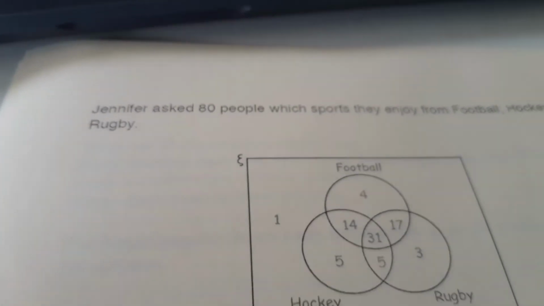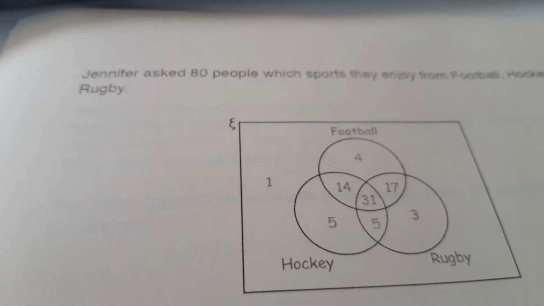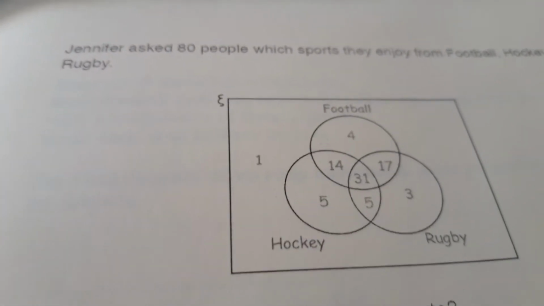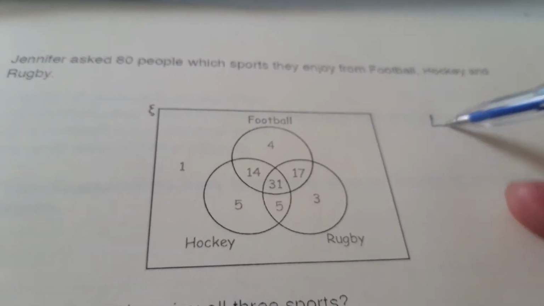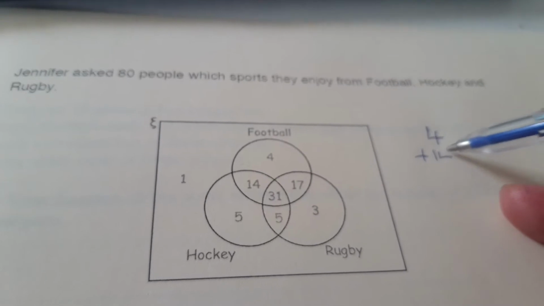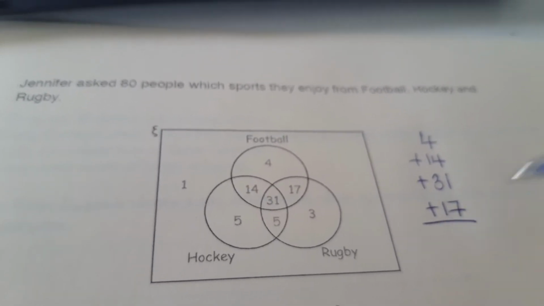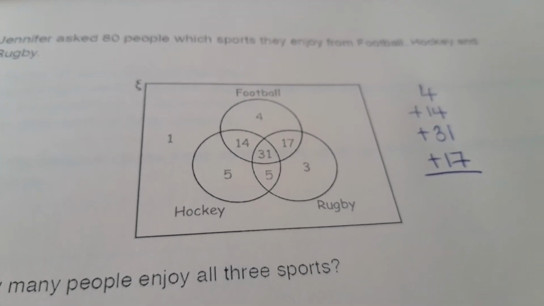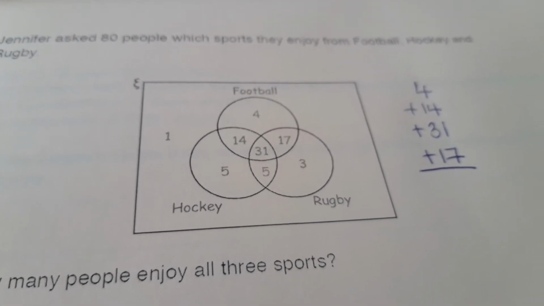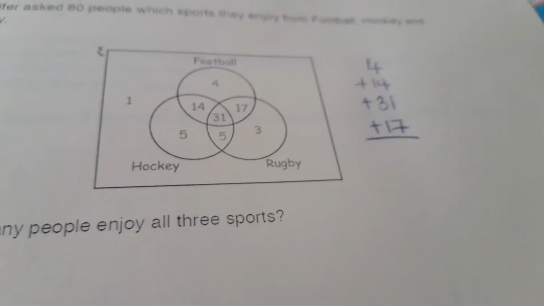17. Work out which sport is enjoyed by the most number of people. So you basically have to take each circle and add it up. So we'll start with football. 4 and 14 and 31 and 17. So for football, the answer is 66.